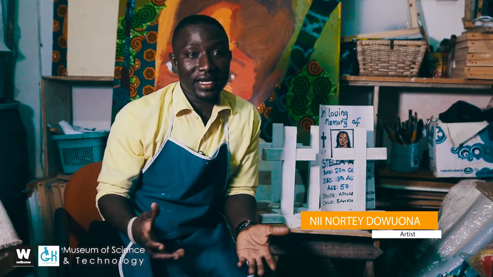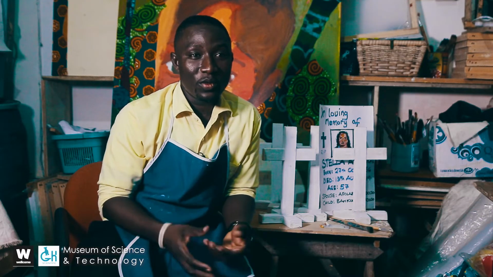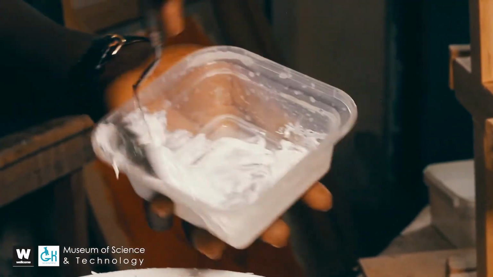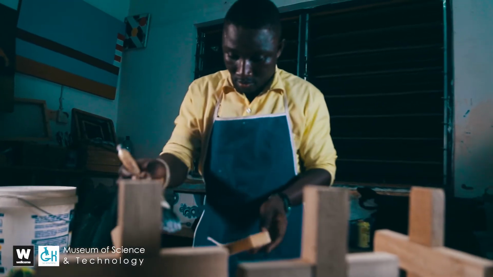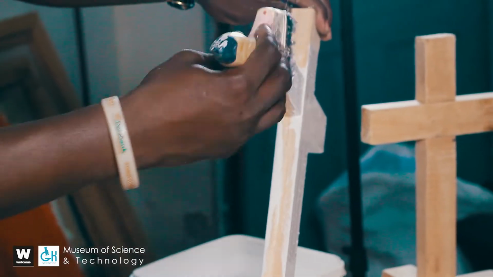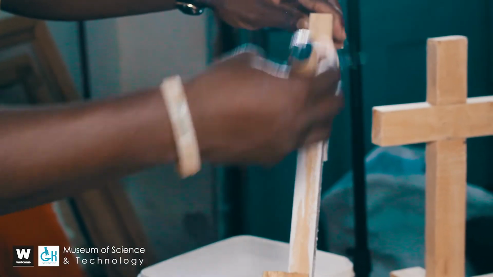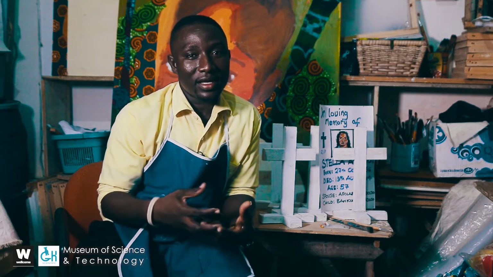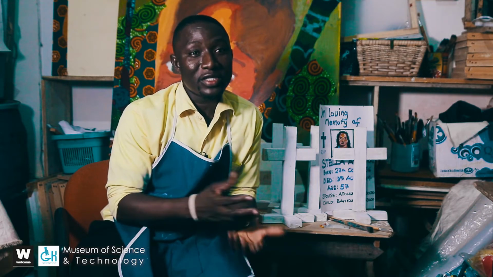After the carpenter is done, I bring it to my studio and paint the wooden crosses white. After painting, I put on the gloves, like what the paramedics were using.